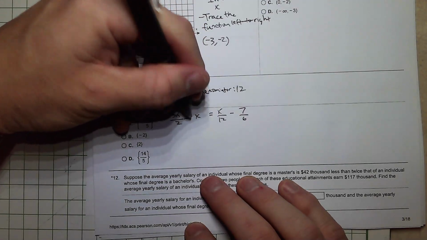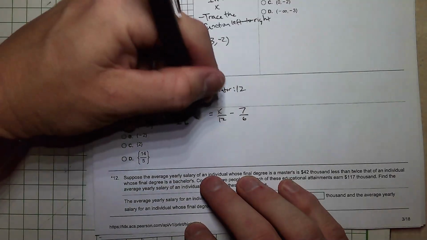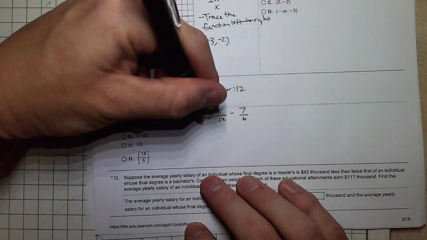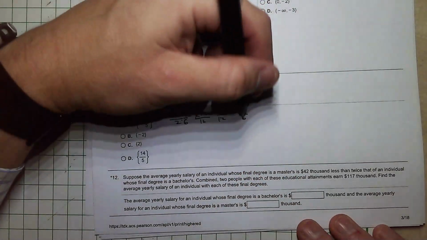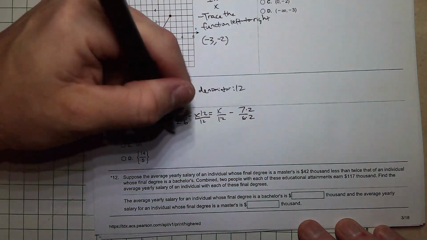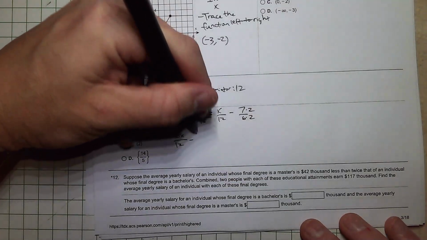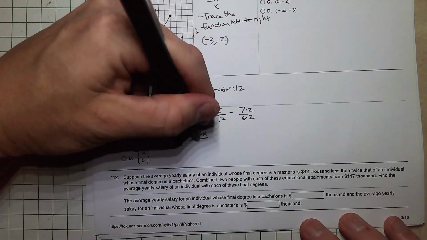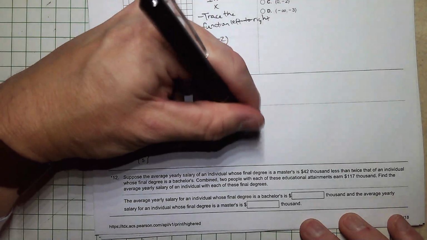So what does that one need to look like? 12, 2 times 6. Whatever I do to the bottom, I have to do to the top. This one needs to be 12, but it needs 12 on top. This one already has 12. 6 times what gives you 12? 2, so you have to do that to the top. So 3x times 6 is 18x divided by 12 minus 12x divided by 12 equals x divided by 12 minus 14 divided by 12.